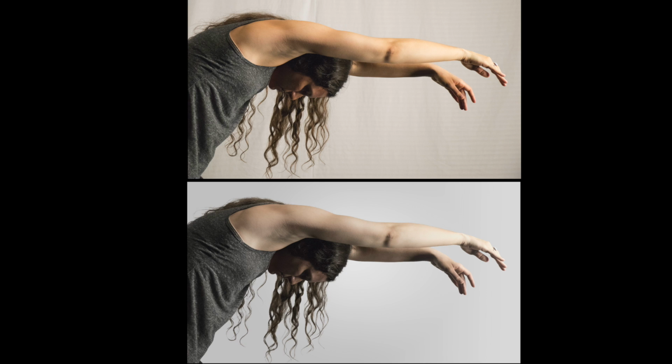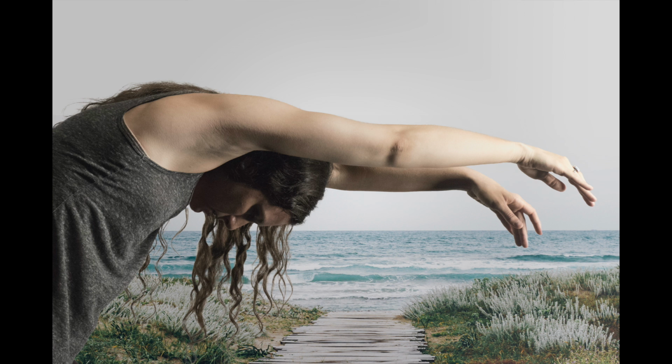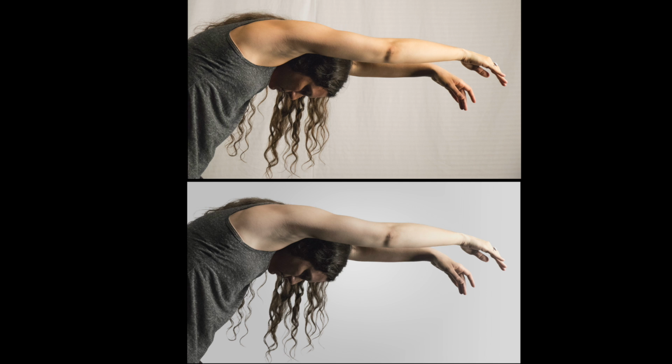I chose a white one because I thought it looked cool, but that's totally up to you. I mean, you can put an ocean in the background if you feel like it. But basically that's it. It's not too complex, but take your time. You don't want to rush it and then have to spend more time fixing what you've done.